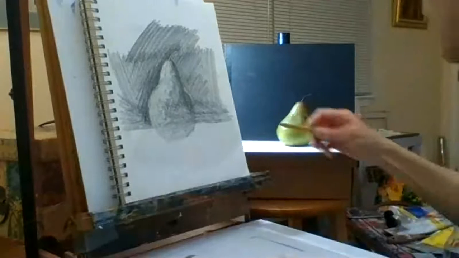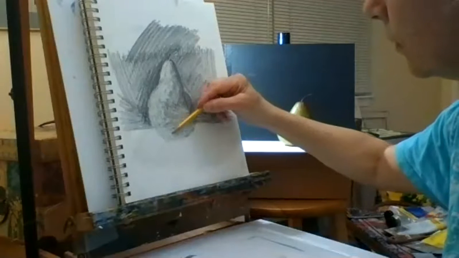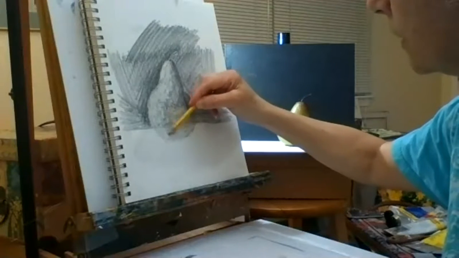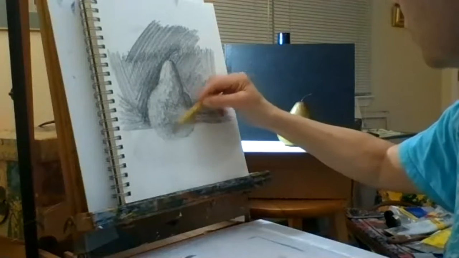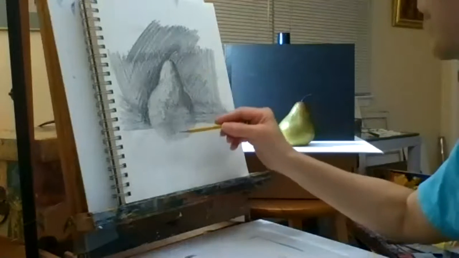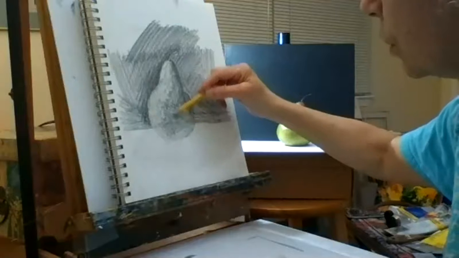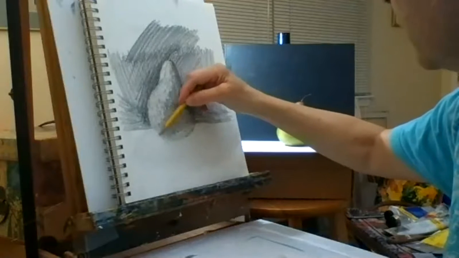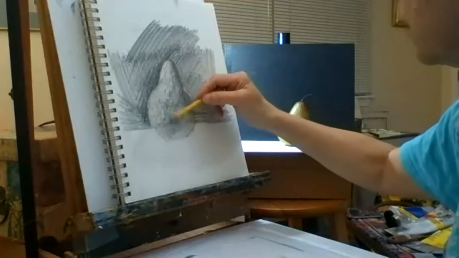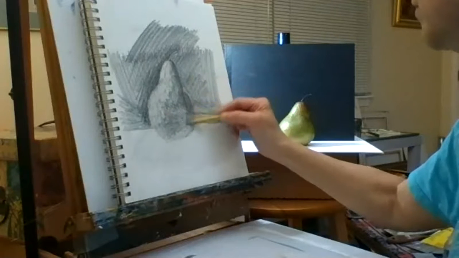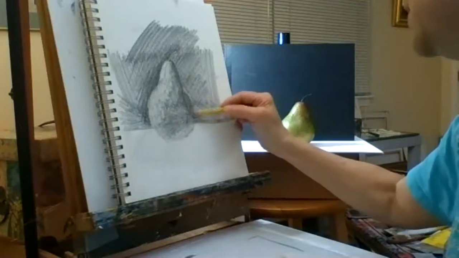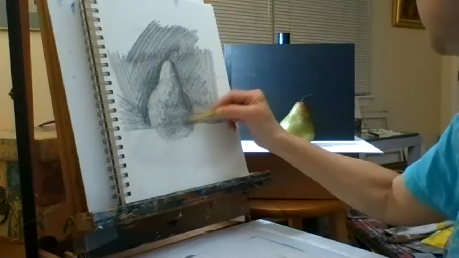And looking here, you can see that this section is darker. But over here, I have some reflected light. So I'm going to have to use my kneaded eraser to indicate that reflected light.